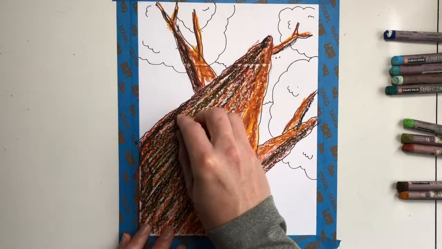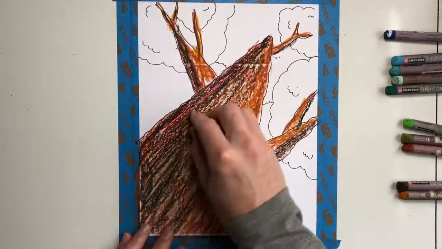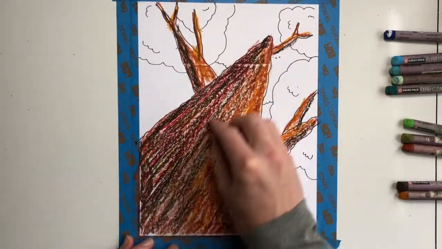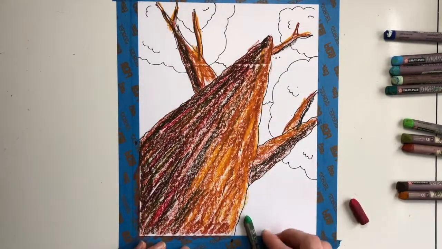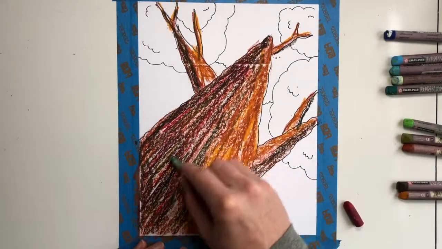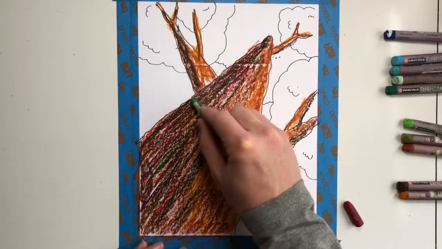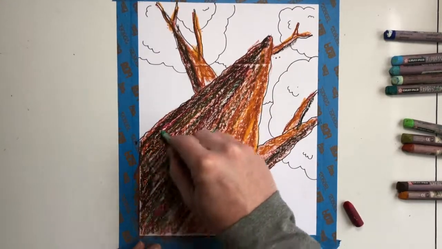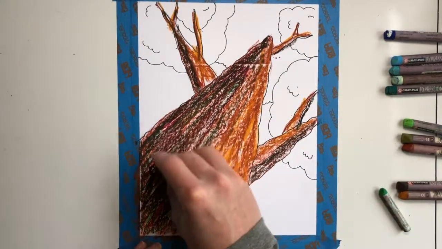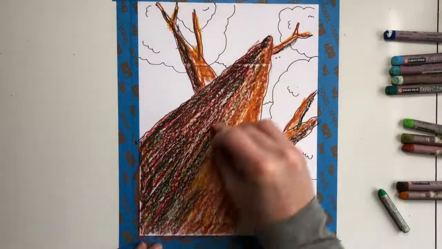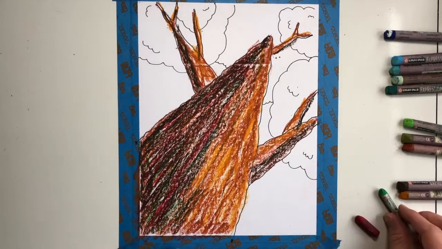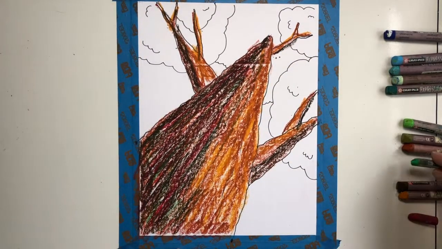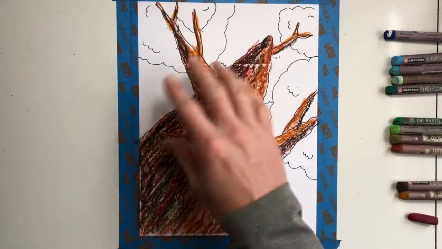I brought a red as well, and I'm going to use a green too. Now, the red is going to give my colors more depth and my tree more variation. And by adding in the green, I'm going to be mixing red and green. Red and green are complementary colors. And when you mix two complementary colors, you usually get a brown or a gray. So that's perfect for my tree.